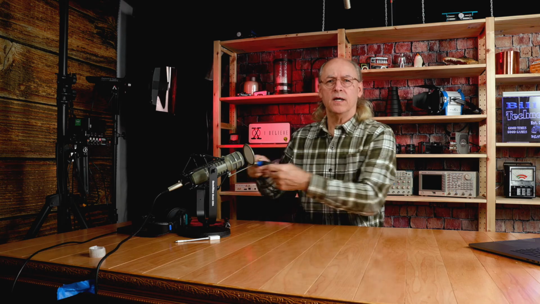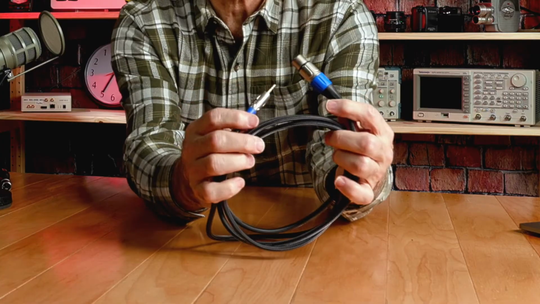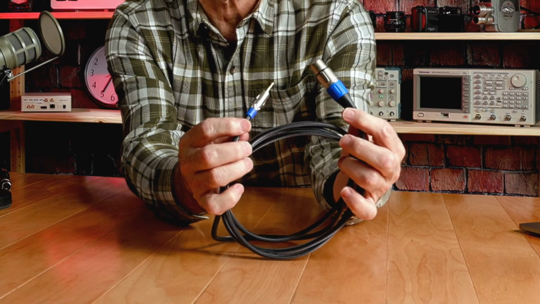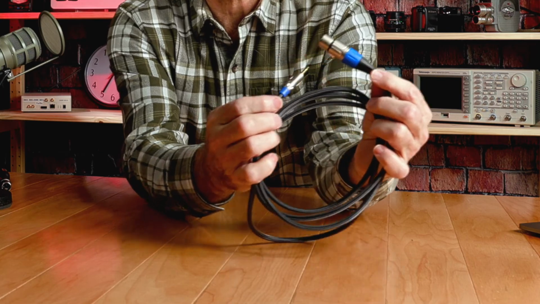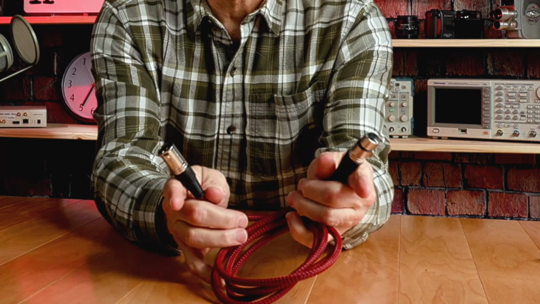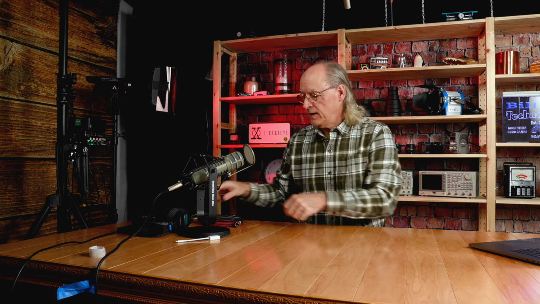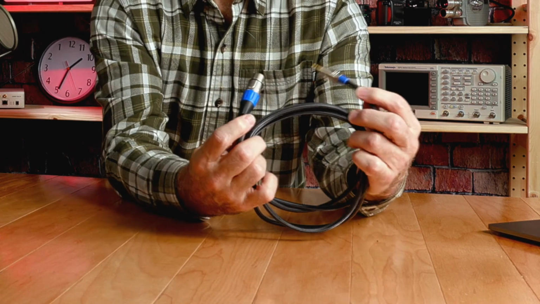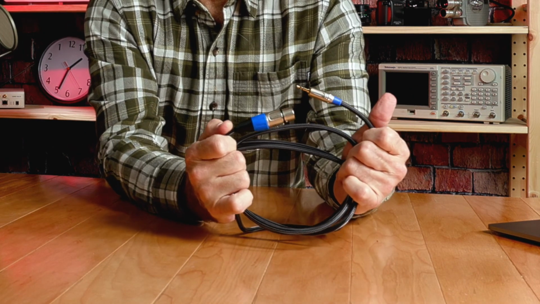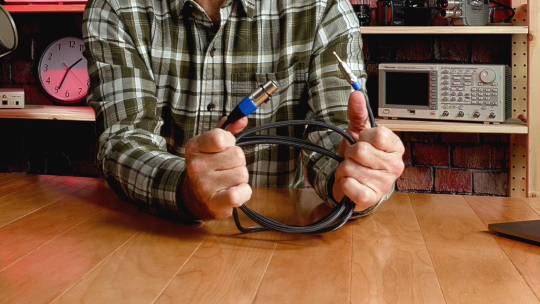I use an XLR to 1/8 inch male plug to connect to the line out on the Mix Pre 6. An XLR to XLR cable for the mic input on my C200. And an XLR to 1/8 inch male plug for both my 1DX and 5D cameras.